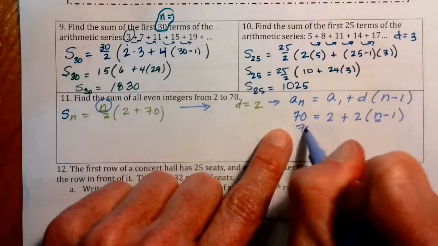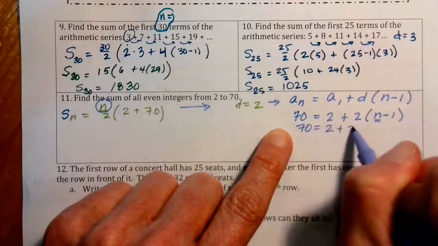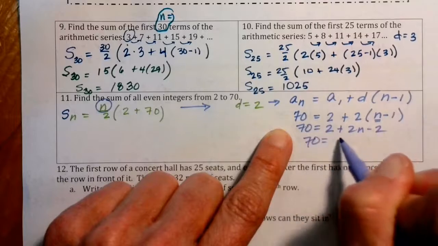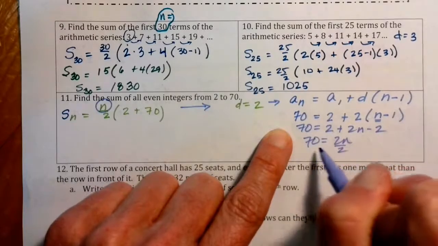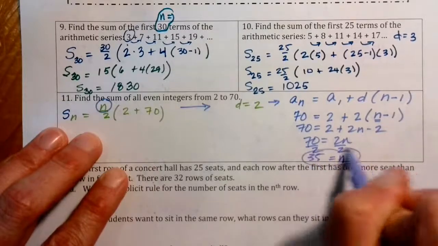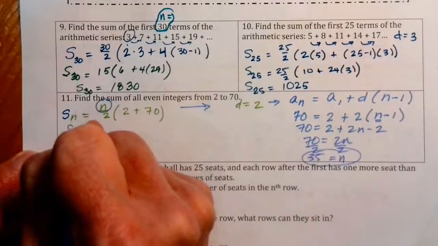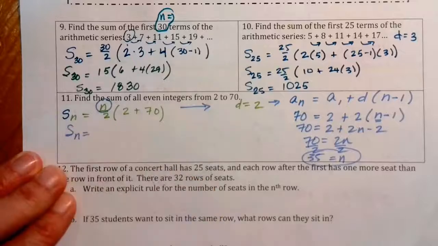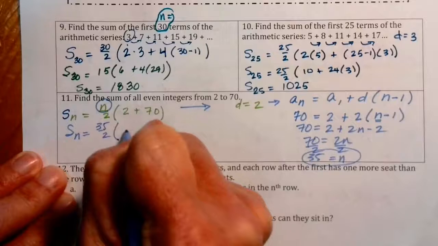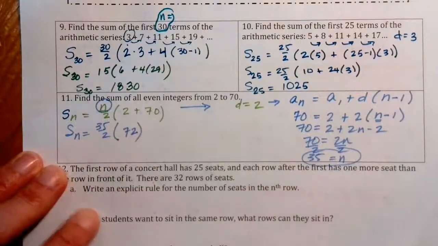So then I can go ahead and just solve this equation. 70 is equal to 2n minus 2, so 2n divided by 2, and my n is equal to 35. Bingo. So my sum of those first numbers is going to be 35 divided by 2 times 72.